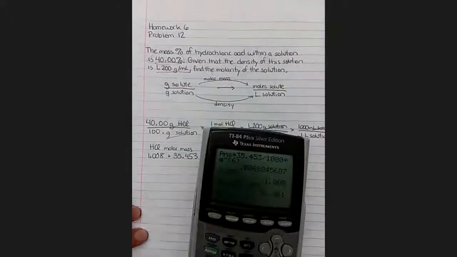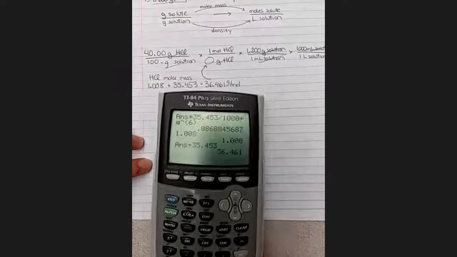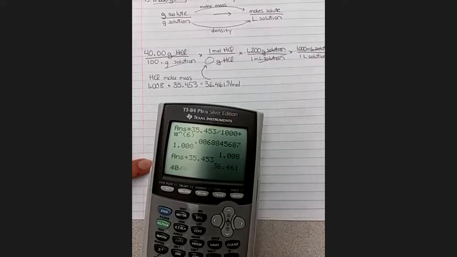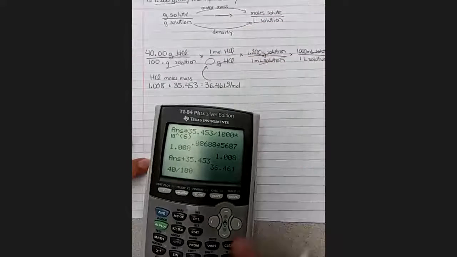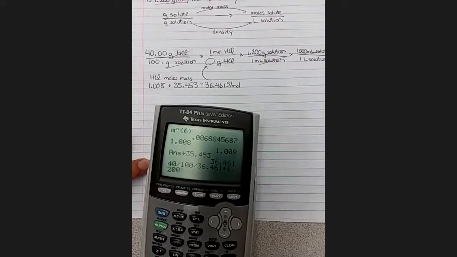We'll plug that in. Okay, so we've got 40 over 100. That's our mass percent for HCl. We're going to divide by our molar mass of 36.461. We're going to multiply by the solution density of 1.200, and then we're going to multiply by 1,000.